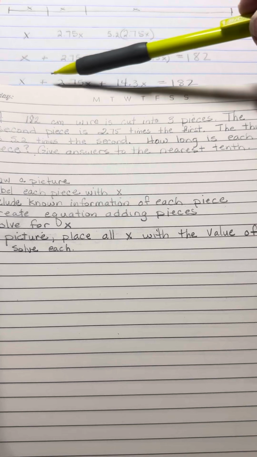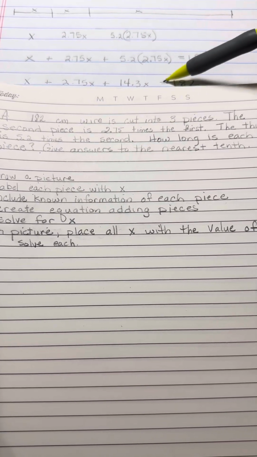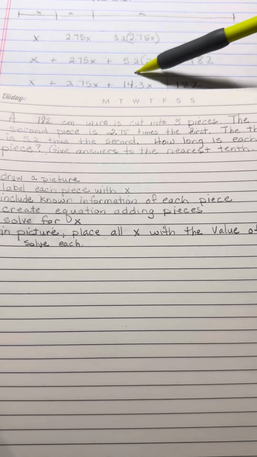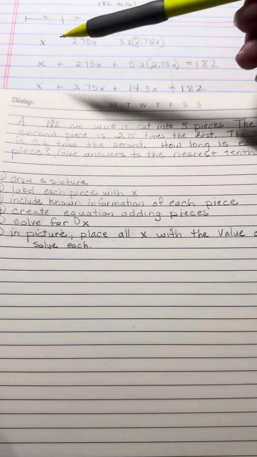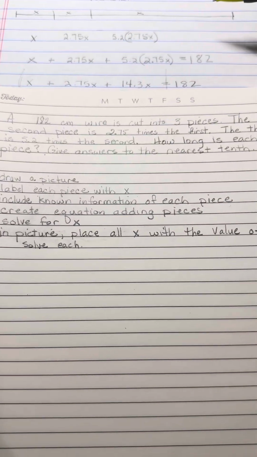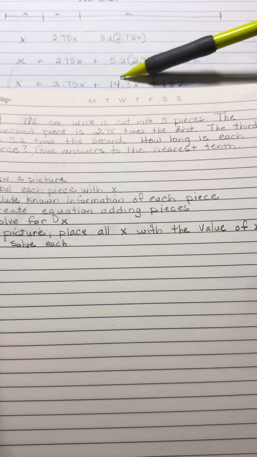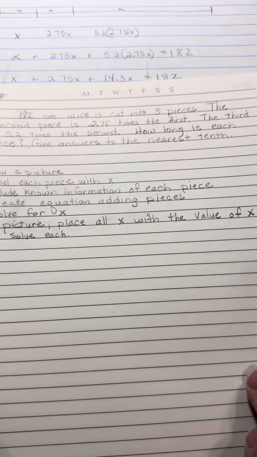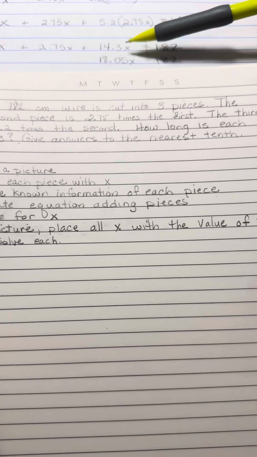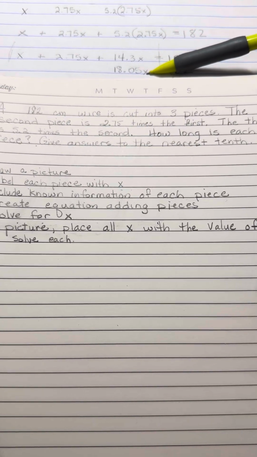There's nothing here to do at that stage. But because on one side of the equal sign we have things that are like terms, we'll now combine these. Remember, there is an invisible 1 sitting out here if you don't see a number. So it's 1 plus 2.75 plus 14.3. That gives us the coefficient of X, which equals 18.05.